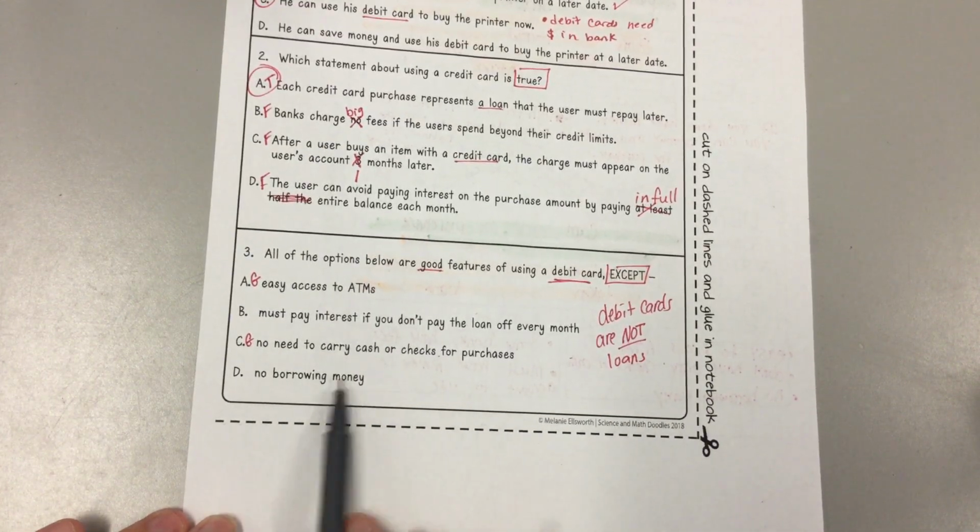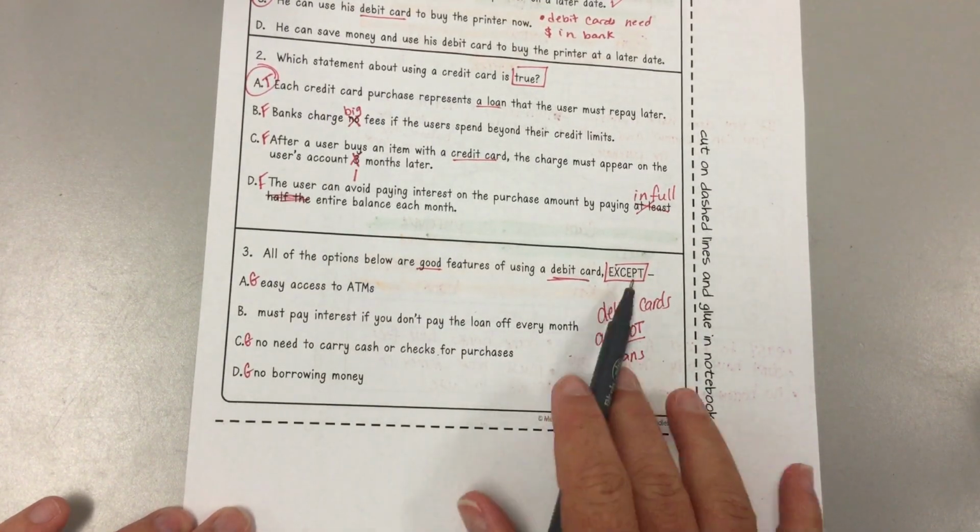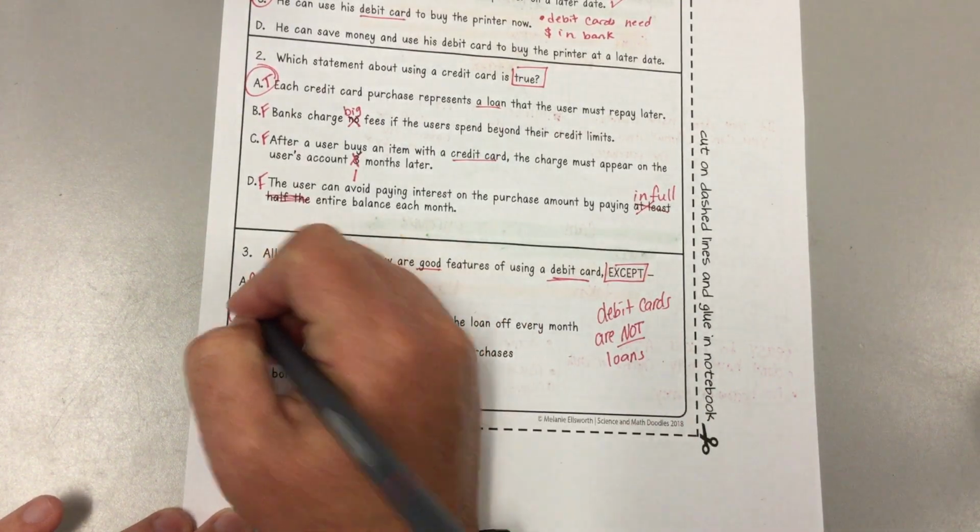And then no borrowing money. That's definitely a good thing. So the only one that is not part of a debit card is B.